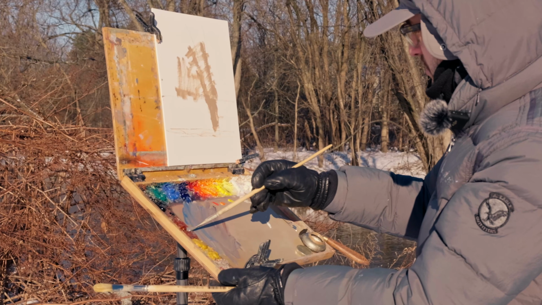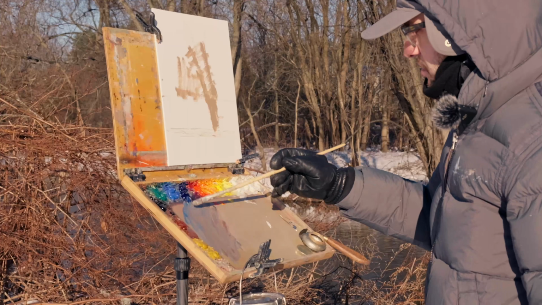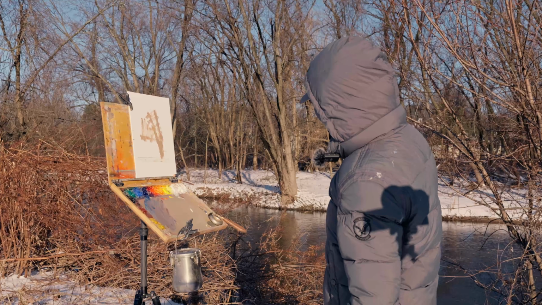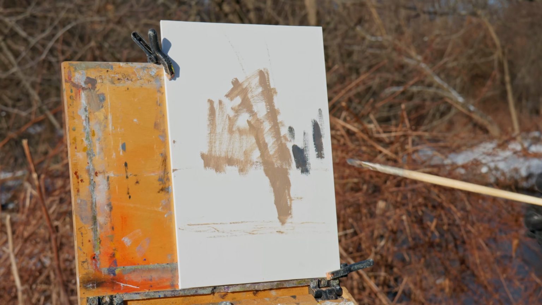So the other thing I'm going to do now is block in some of my darkest darks. What's the darkest thing that I see right now? It is the shadow deep back here that is in the foliage.